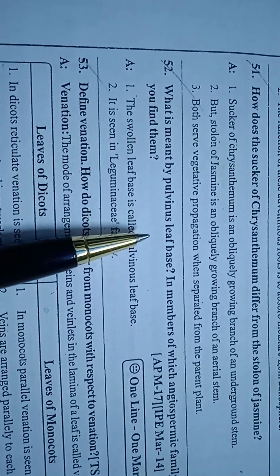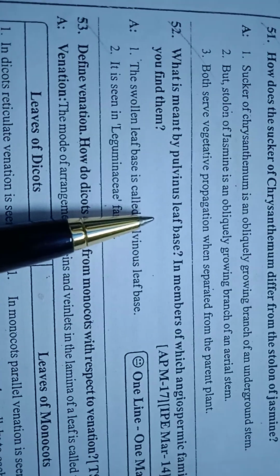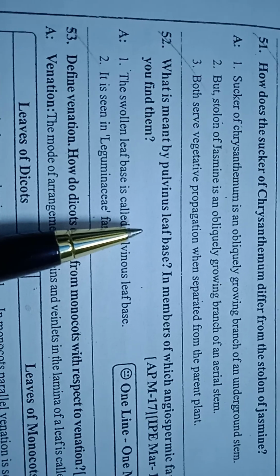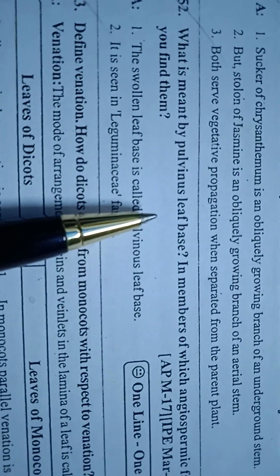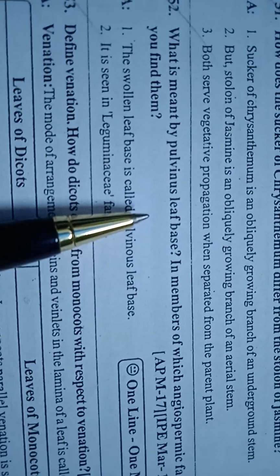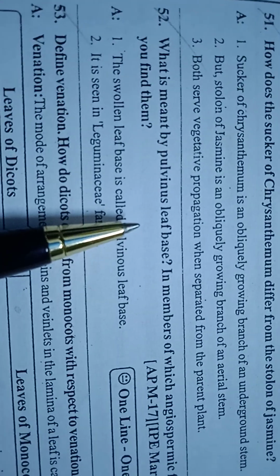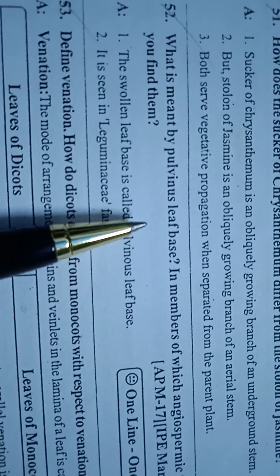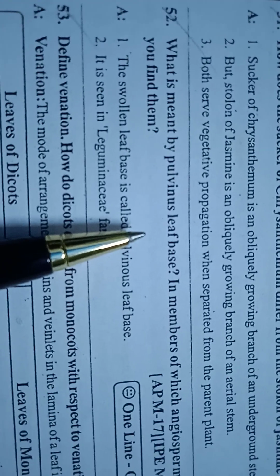In this pulvinous leaf base, what is meant by pulvinous leaf base means it is a joint-like thickening at the base of a plant leaf or leaflet that facilitates the leaf's independent movement. The joint where the base of a plant leaf takes place, that thickening part facilitates the leaflet to grow independently, to take independent movement. That is called pulvinous leaf base.